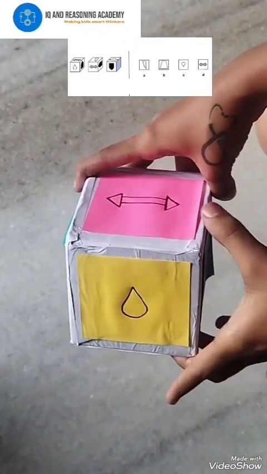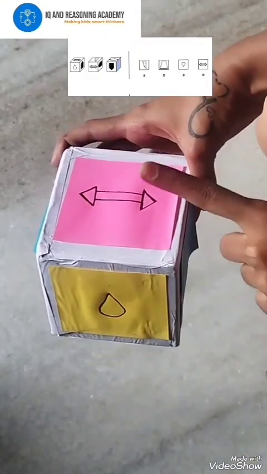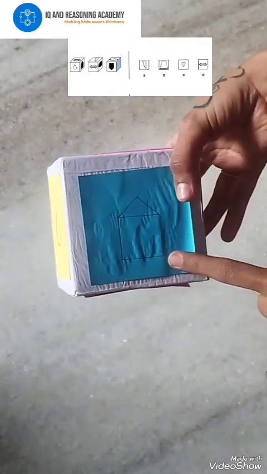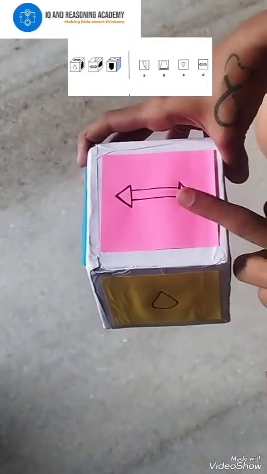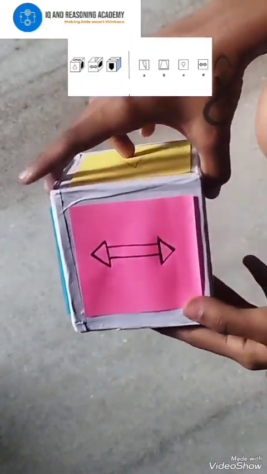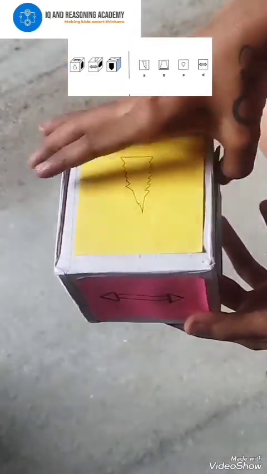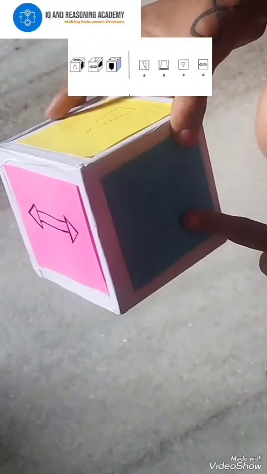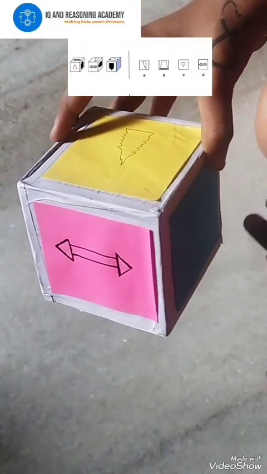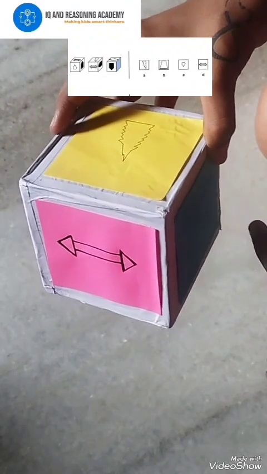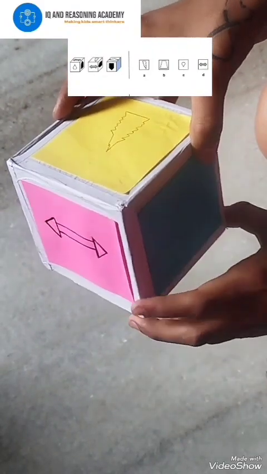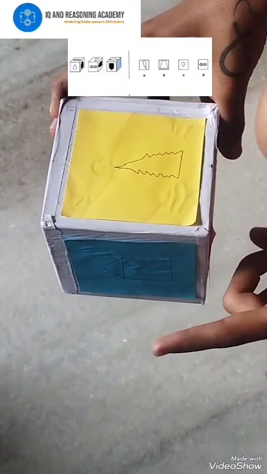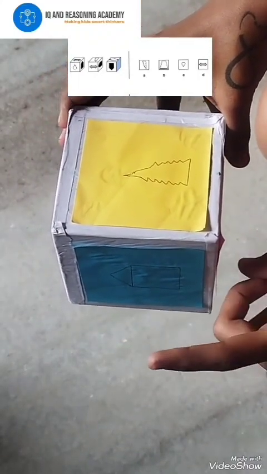So here you can see the first one in which the arrow is on the top, the drop is on the front face, and this shape was towards the right hand side. Now we want this arrow to be on the front face, so we turn it like this. This shape becomes the topmost, this is on the right again. Now if we want this shape on the front side, we would simply turn it like this, and we want it pointing downwards like the one which is given in the figure.